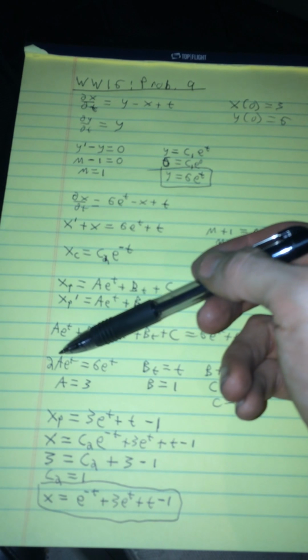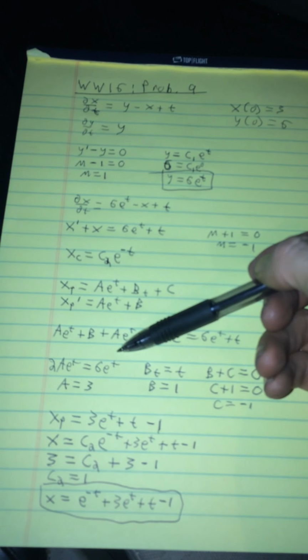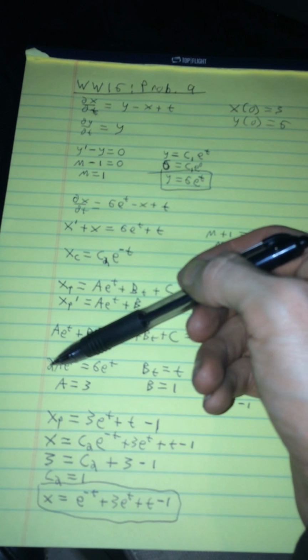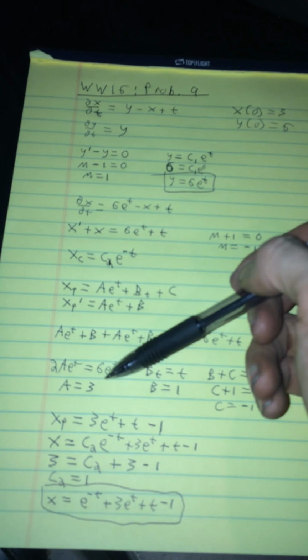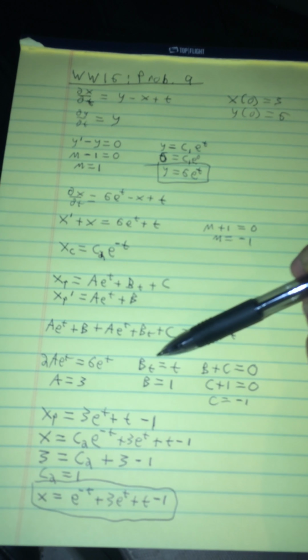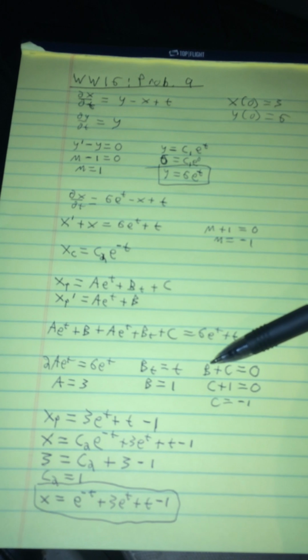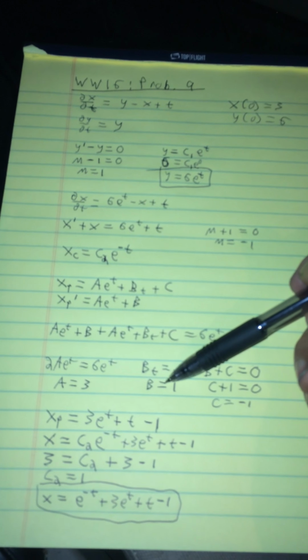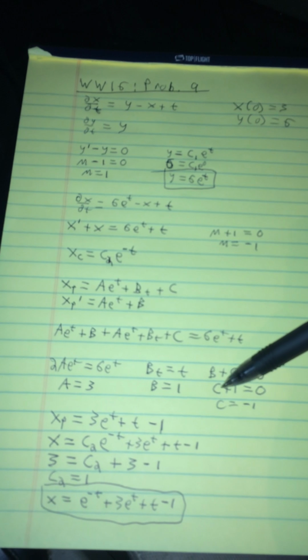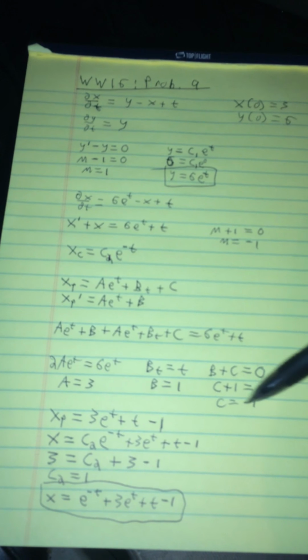So I know 2a e to the t is going to be equal to 6 e to the t. 2a is 6, a must be 3. bt equals t, b must equal 1. B plus c is 0. We know from here that b is 1, so c plus 1 is 0. C must be negative 1.